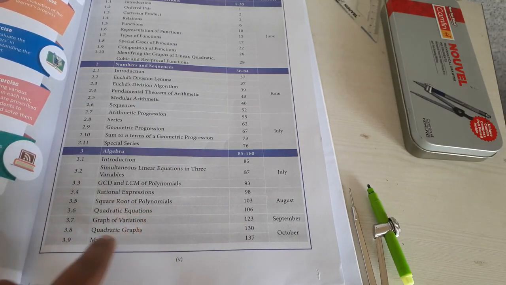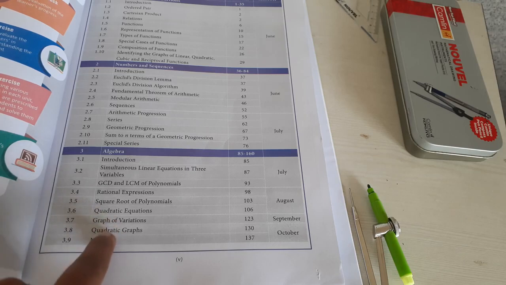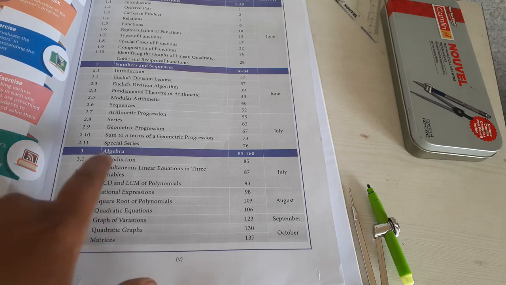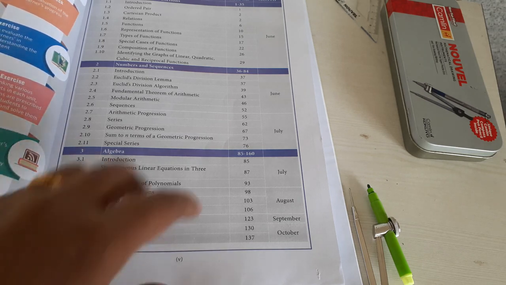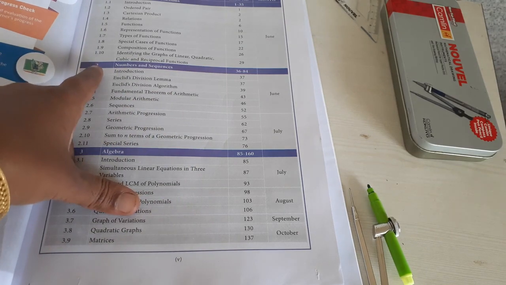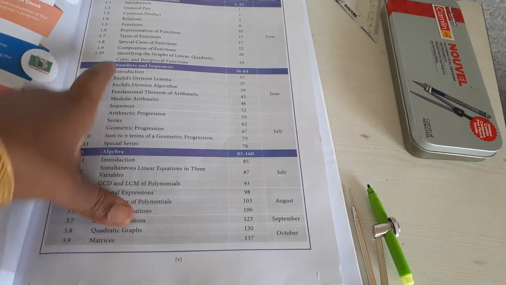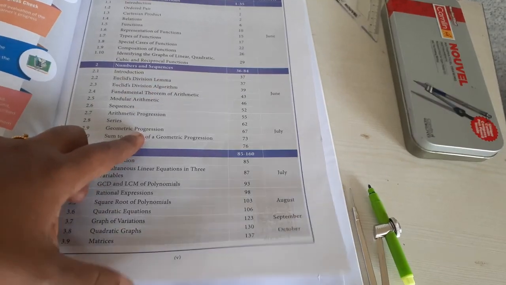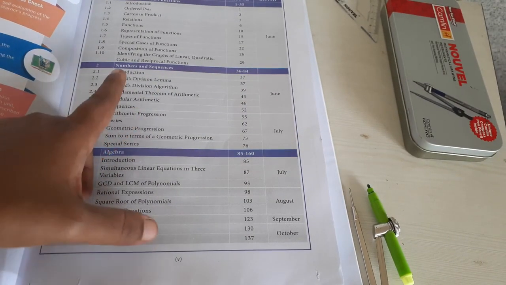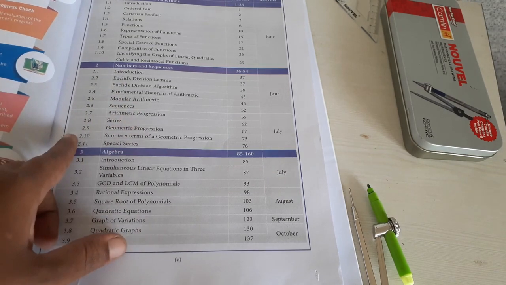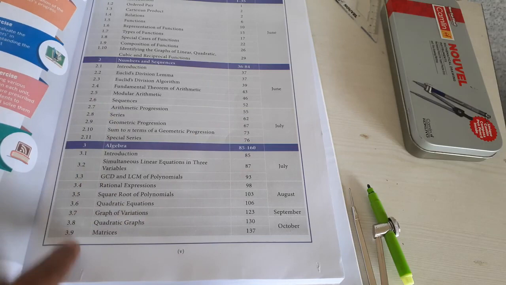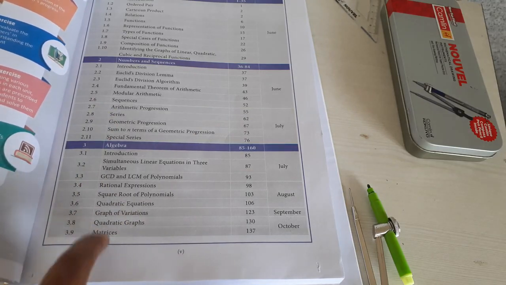Then graph of variations and quadratic graphs also come under graph. You need to write them in the graph note. And there is only one subchapter, matrices. That matrices also you need to continue in the third chapter note. So you need to take a new note for the second chapter, numbers and sequences. Today itself we are going to learn this, and we will learn the third chapter in the upcoming classes. After completing the second chapter, we need to move to matrices.